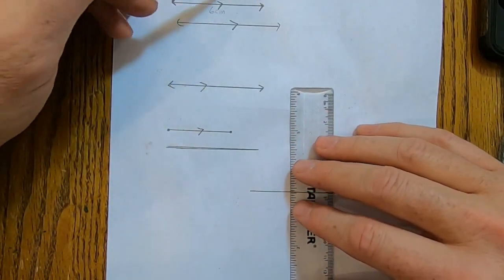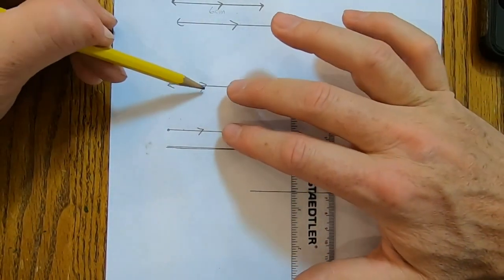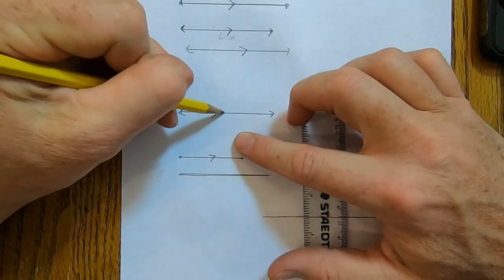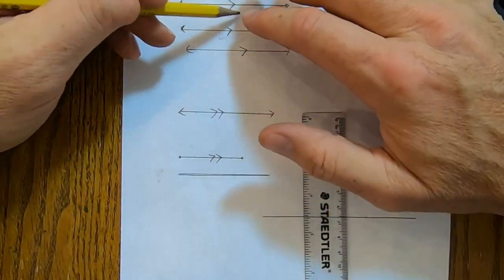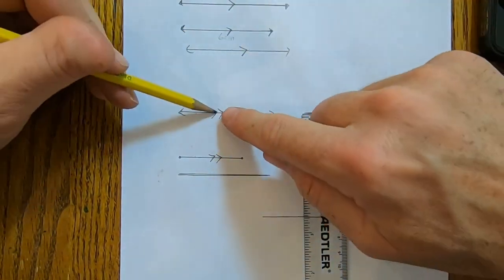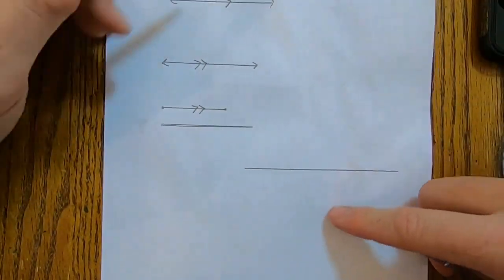Now, because we don't know if they're parallel to these other ones, we do want to differentiate between these and these. If you're doing these over here in another set, you would put a second arrow. So now we know that these ones are a group that are all parallel to each other, and these two are parallel to each other. All right, so here's another one.